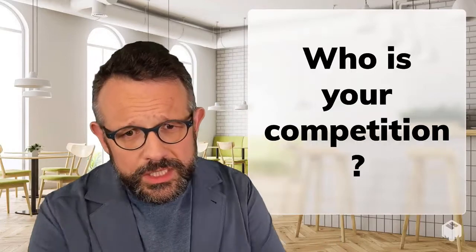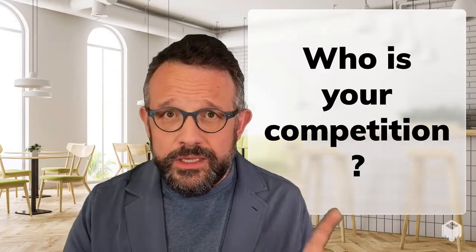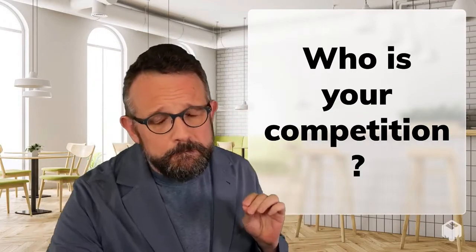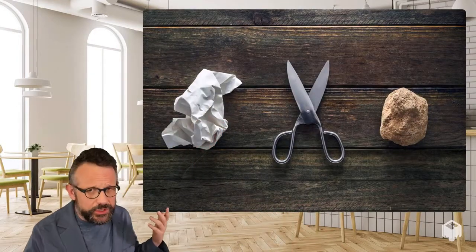Next question is, who is your competition? This is a really good question. Let me talk a little bit about my philosophy of competition for startups. In fact, I have this whole model for startup competition, which is the rock, paper, scissors model of startup competition. Basically goes like this. Brand new startups are scissors. Recently successful, bigger startups are rocks. And big companies are paper.